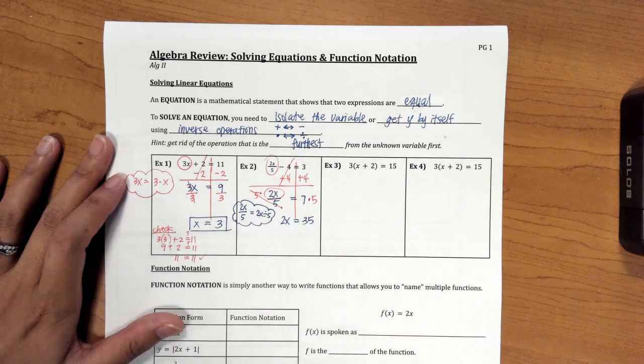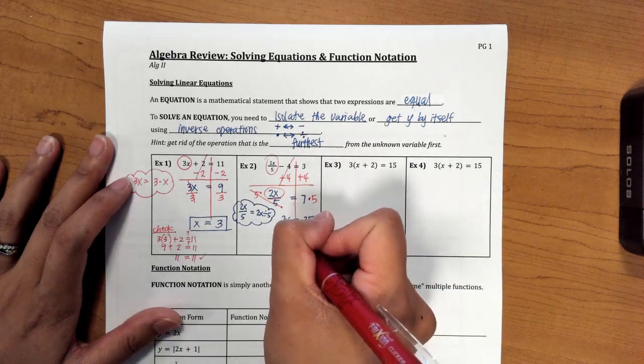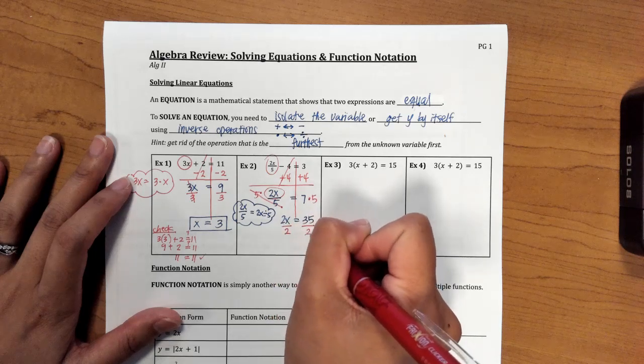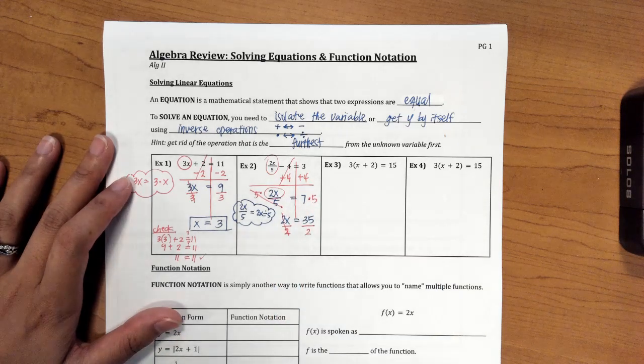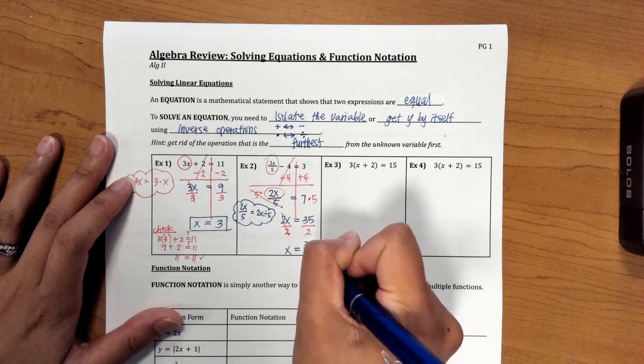And this is where students freak out because, oh my gosh, Ms. Trey, I cannot divide 35 by 2. Well, that's perfect, because if you can't divide, you stop. And x equals 35 over 2.